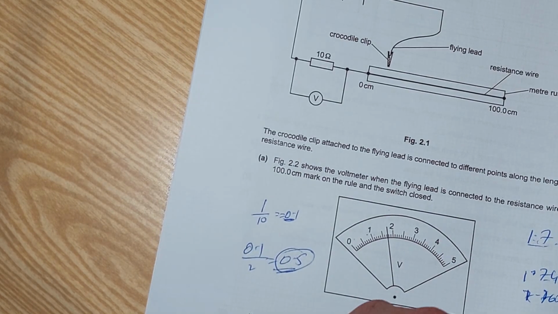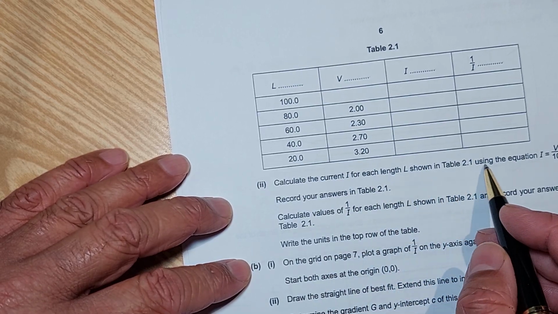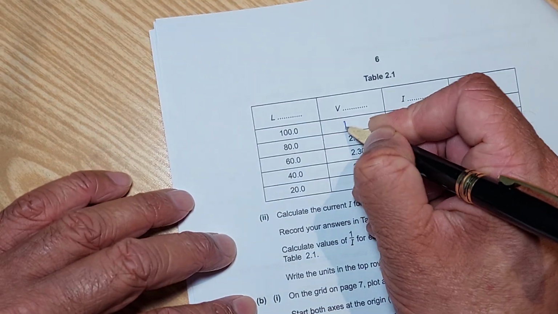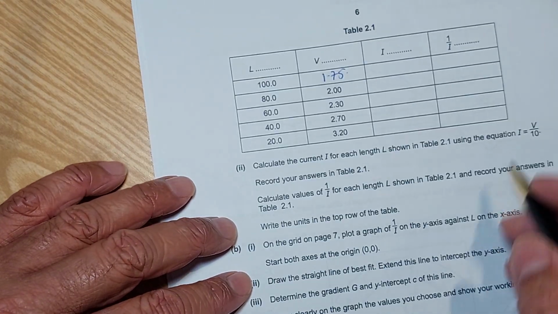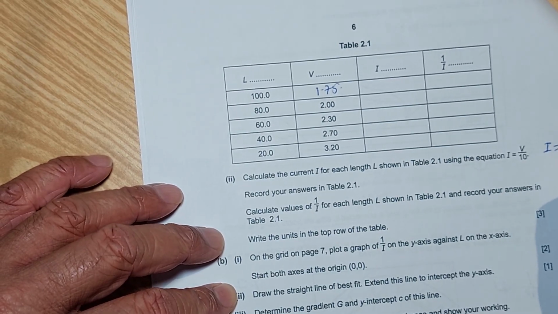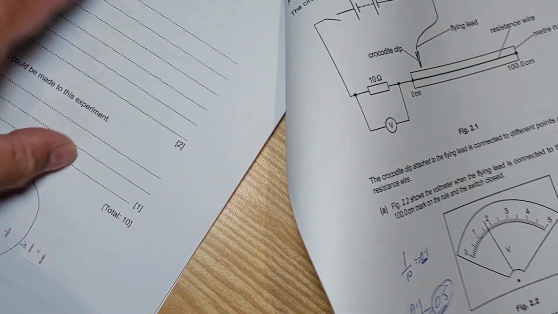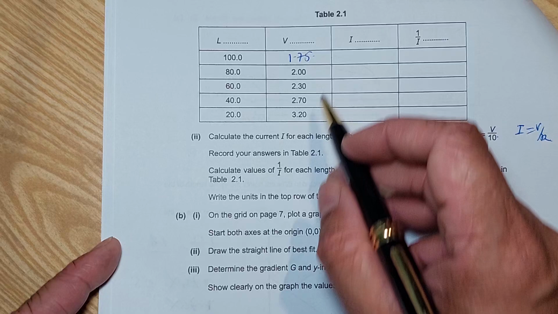Now he's probably going to ask us to write that down on a table. Calculate the current I for each length L shown in table 2.1 using the equation. Record your answer in table 2.1. So the answer is going to be 1.75, which is right, because there are three significant figures here. So we write that down. Now, V over 10. Why is I equal to V over 10? Because I is equal to V over R, so that means the resistance R was 10. Our resistance is 10 ohms. So whatever voltage you're measuring across that, divided by 10 would give you the current.